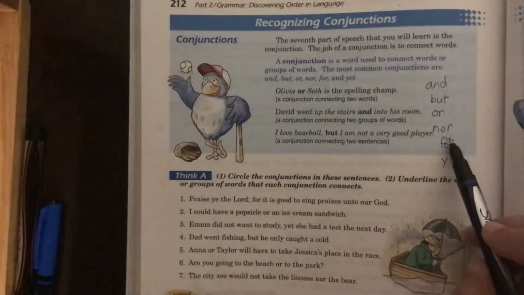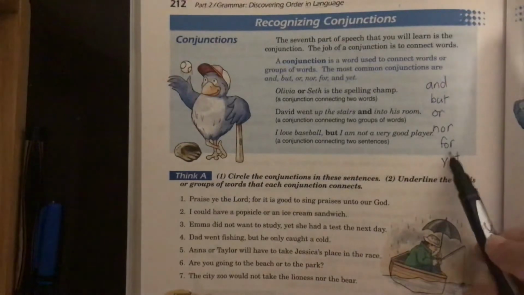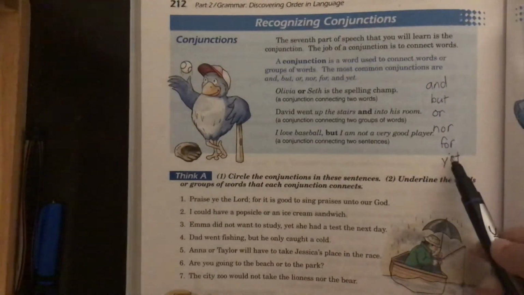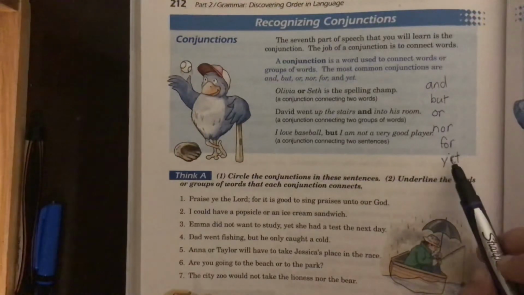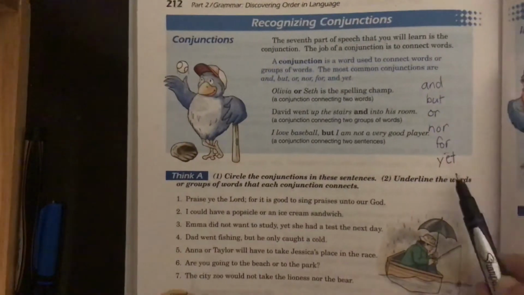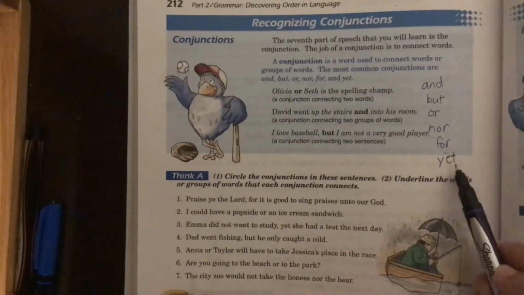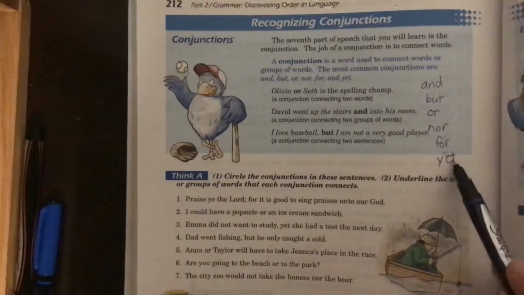Nor is like negative. It's not going to happen. Not this, nor this. For is like because. We use for in a way to support other things. I like to read my Bible, for it is a good way to learn about the Lord. And finally, yet. Yet is also used sort of like but. It sort of contradicts, but it's a little bit different.